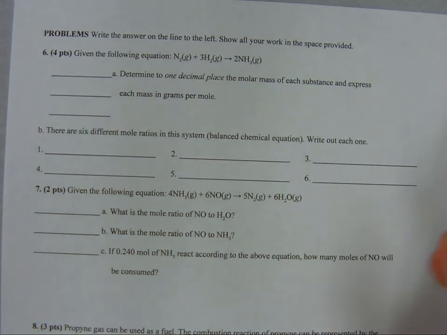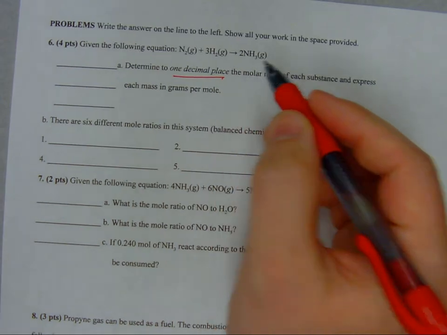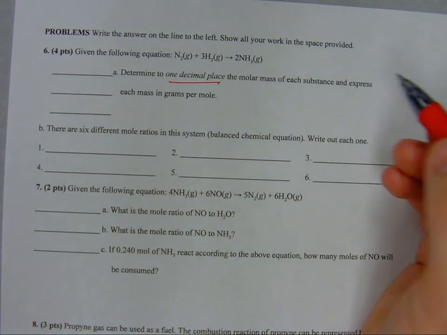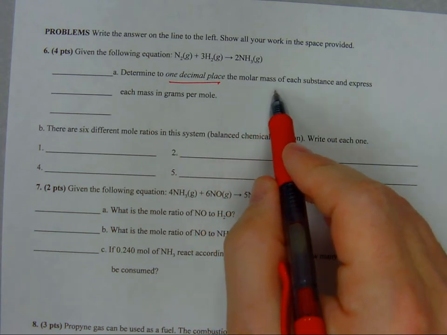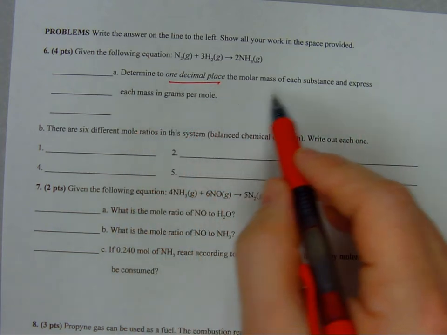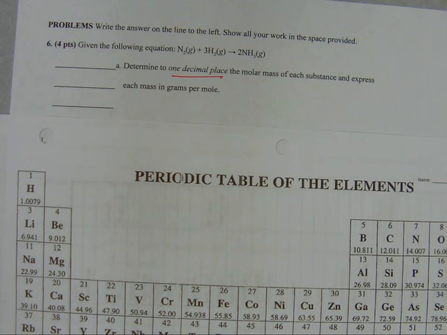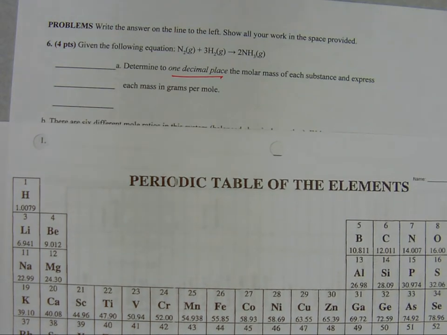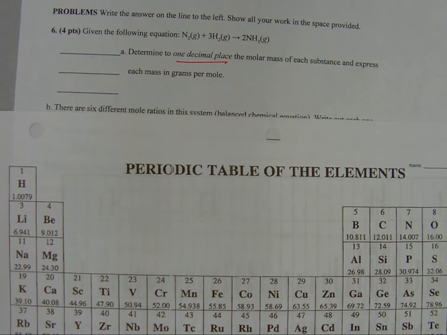It's good practice. A, determine to 1 decimal place. And so the question is giving me a very specific thing to follow. Determine to 1 decimal place the molar mass of each substance and express each mass in grams per mole. Well, that's the unit for molar mass. So awesome. Now, we will need a periodic table. I don't expect you to do this off the top of your head. I never will. You will always have access to this periodic table, so use it.